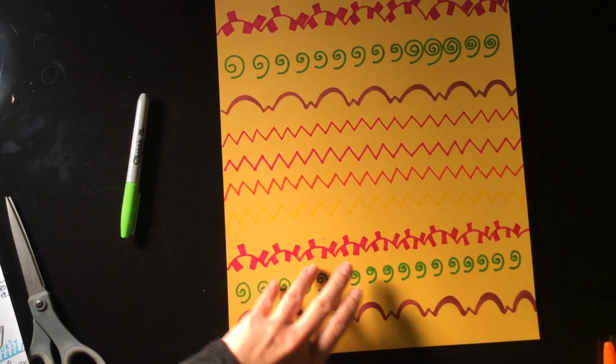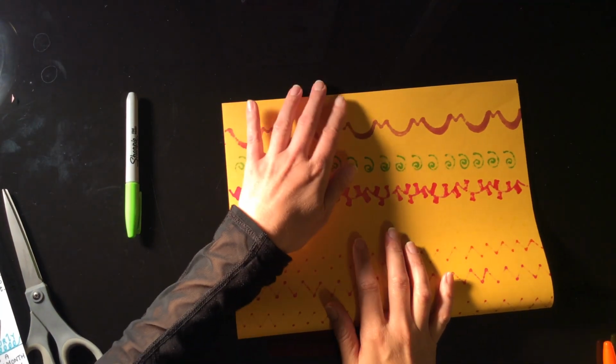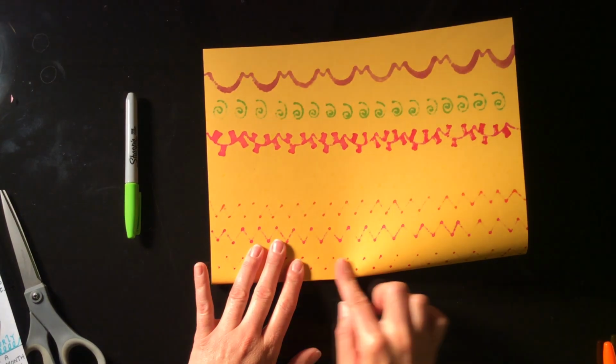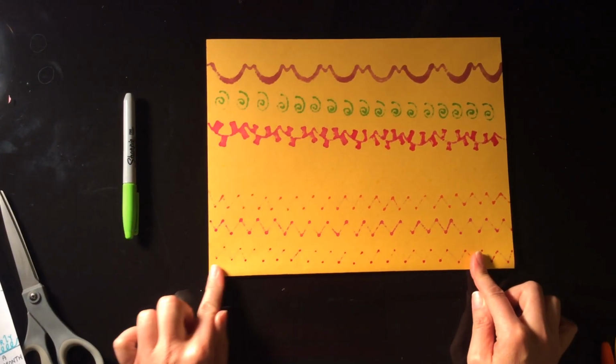So take the bottom, fold it so that the top and the bottom match the best you can. And what you're going to do then is go ahead and press down, press down.